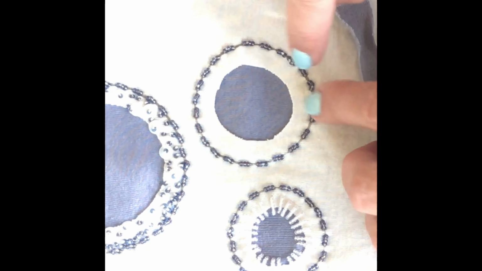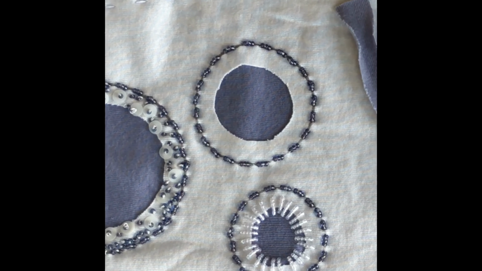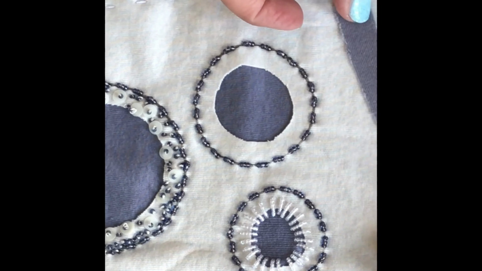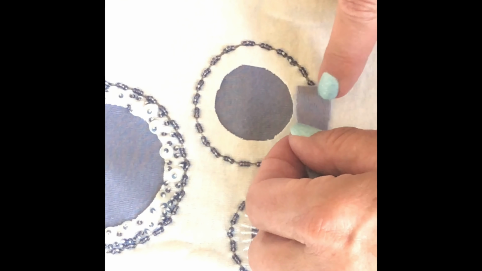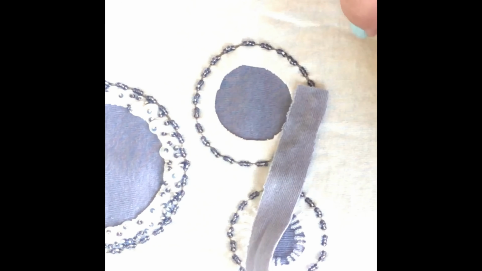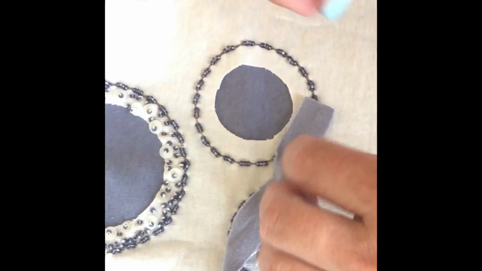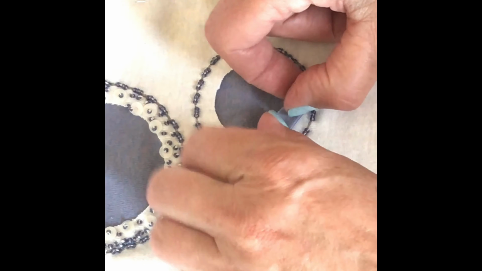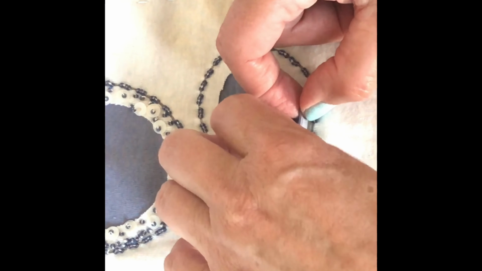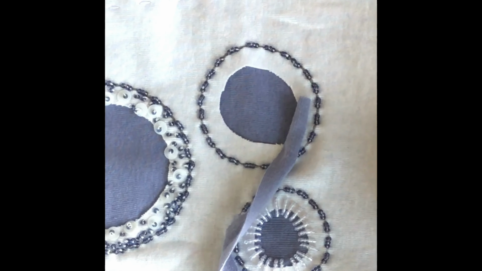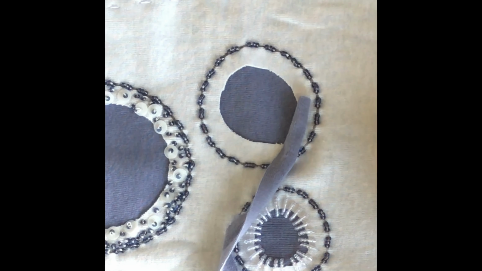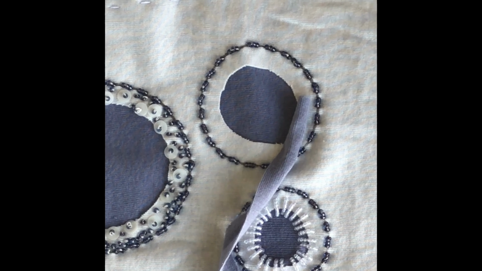For this one, I will try a different approach, and that means I will leave it flat. I will stitch one side to my t-shirt, and then I will roll this over and do the couching to fix it onto the t-shirt.